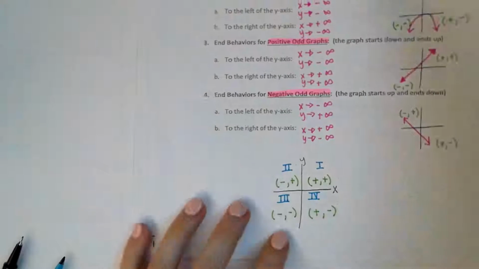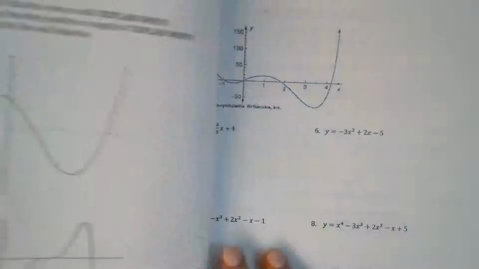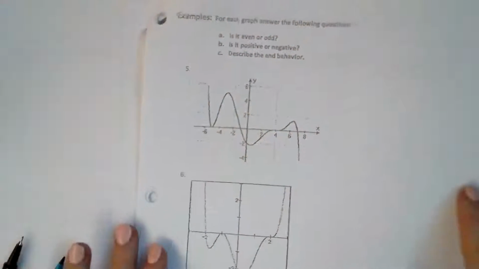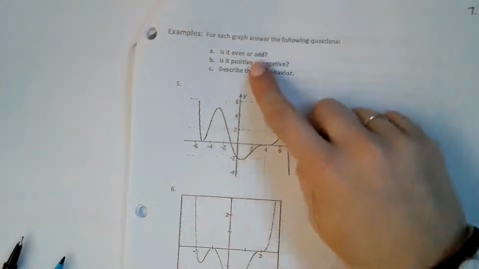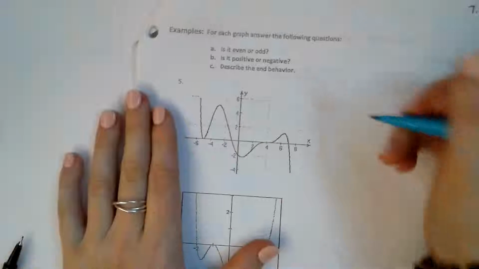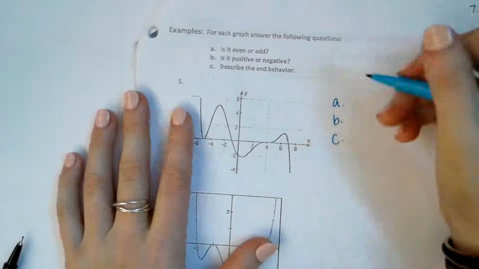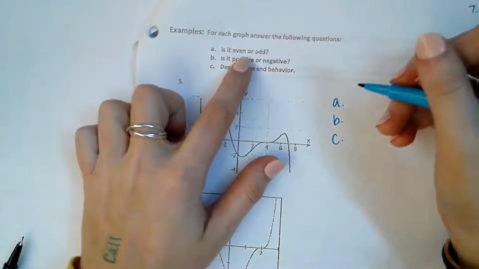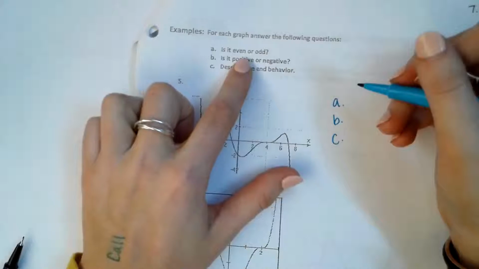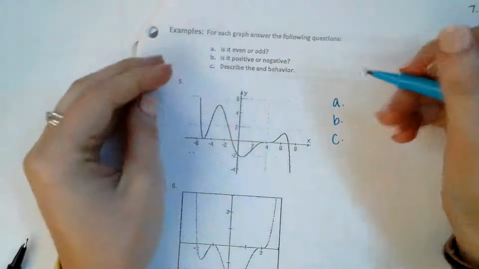Okay, let's do a couple of examples. First we're going to say if it's even or odd and positive or negative, like what we talked about yesterday. Even meaning that both of your ends are going in the same direction.